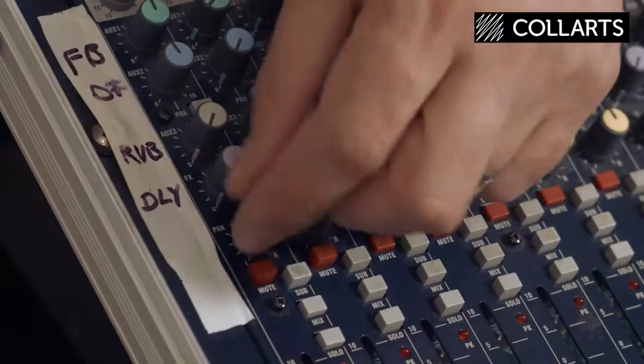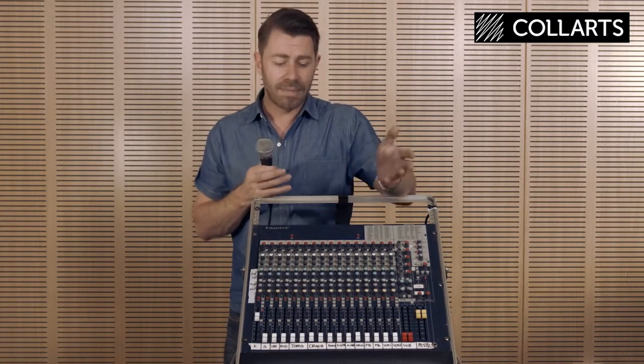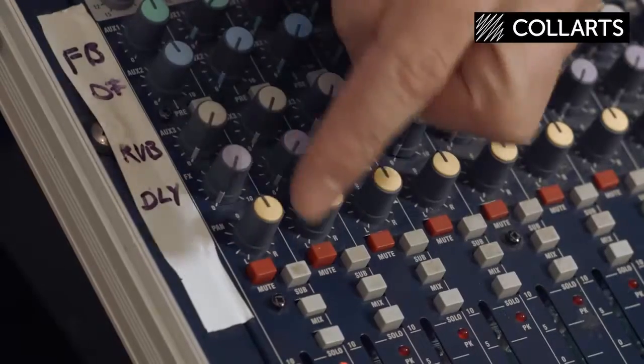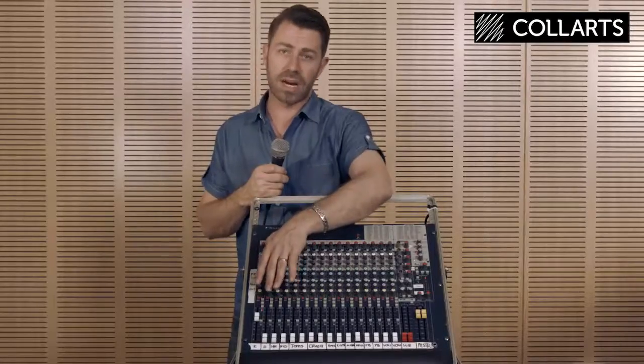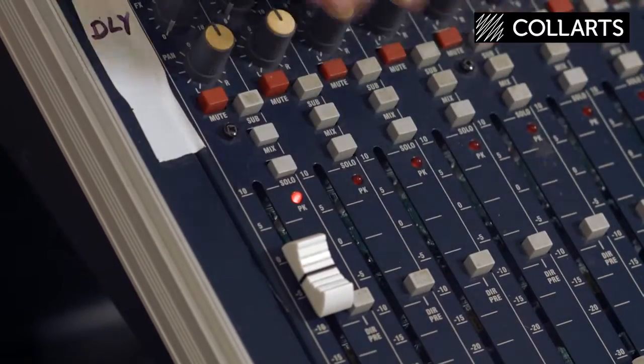Panorama, we spoke of this earlier. Bit to the left, bit to the right. In a live situation, you would most likely leave this in the center a lot of the time. But for some stereo items like a backing track or overheads on drums or a keyboard coming in that use 2 channels, you could pan one to the left and one to the right, and then you've got yourself a stereo channel there.